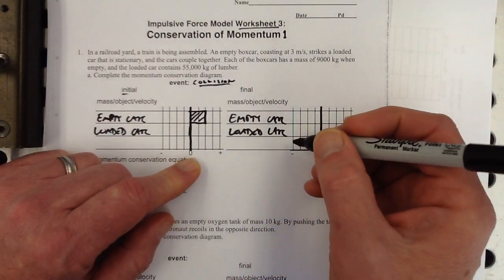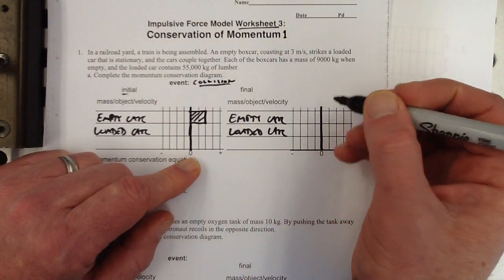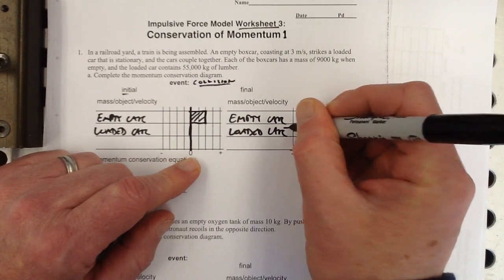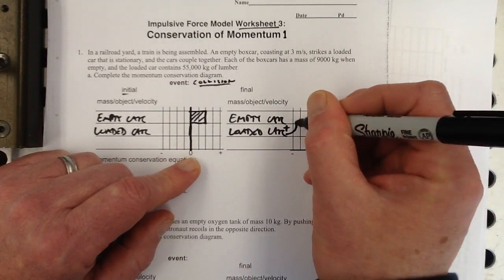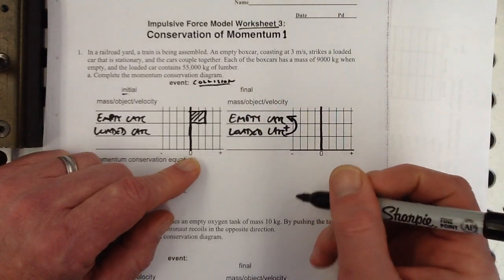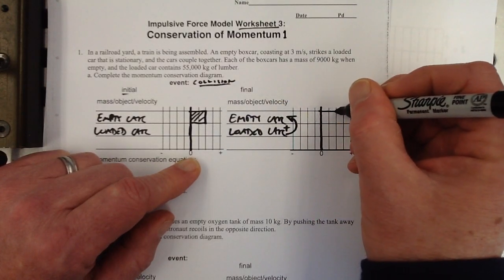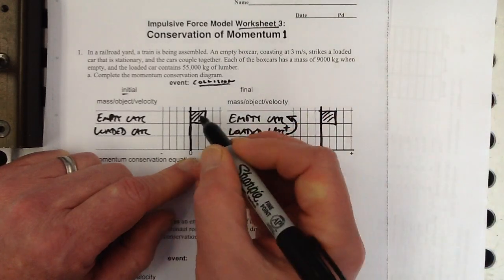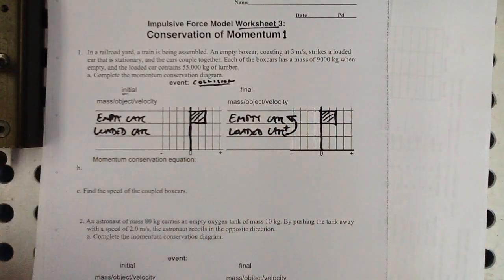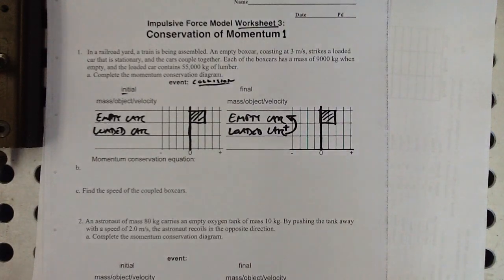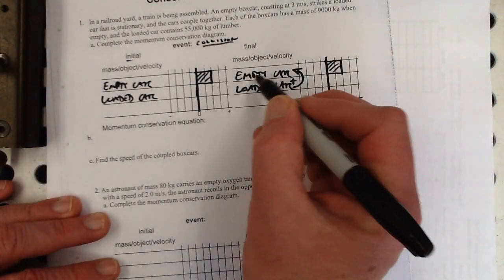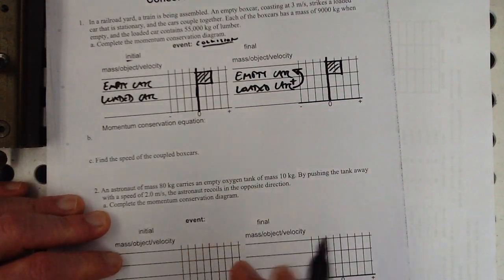Alright? And now the empty car and the 2 cars stick together. So I should have put that on the same line because they are now stuck together. And so stuck together, they have to have the same amount of momentum. 2 positive blocks worth. Alright.